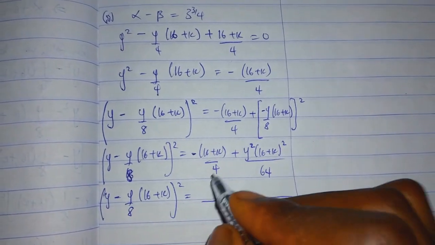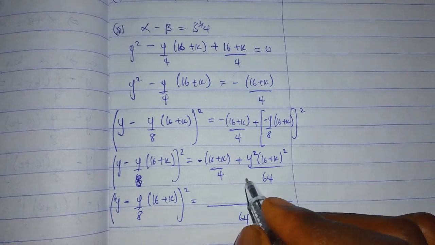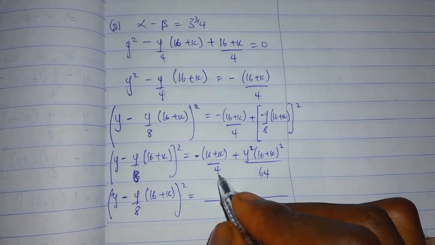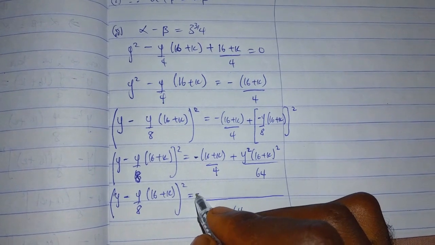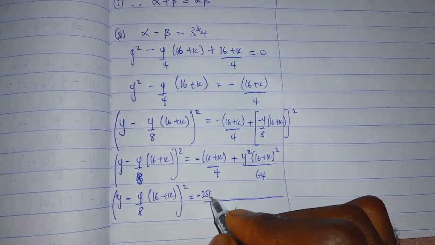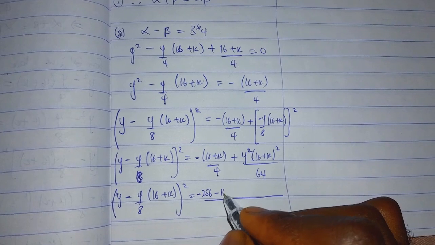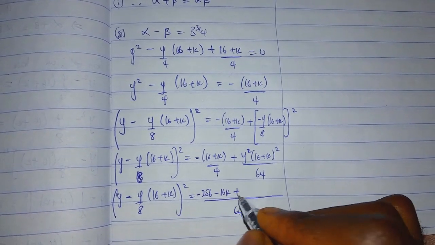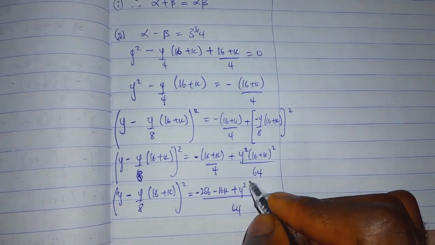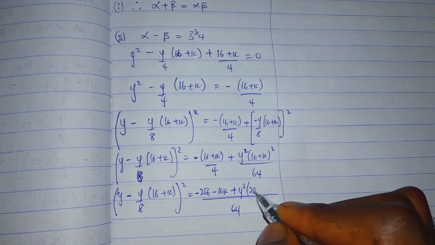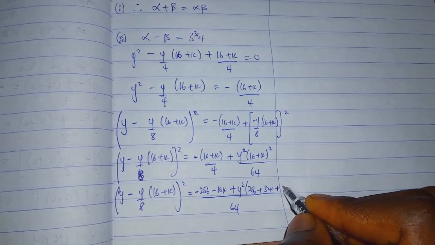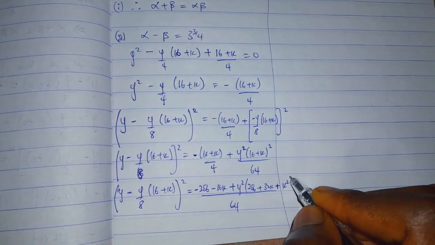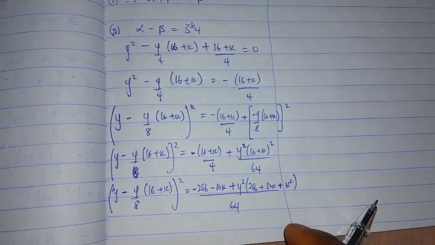What does this become? 16 goes here, because 64 divided by 4 is 16. 16 times this becomes minus 256 minus 16k plus y squared into what? 256 plus 32k, then plus what? k squared. Now this is what I have.